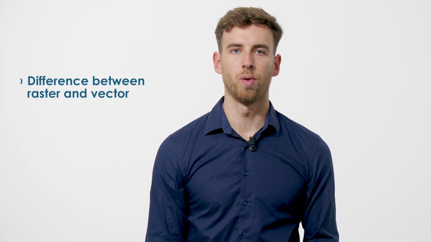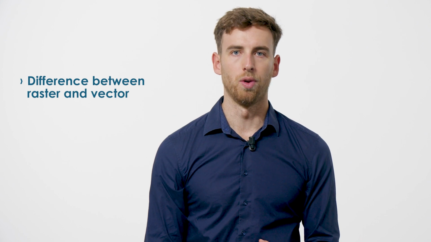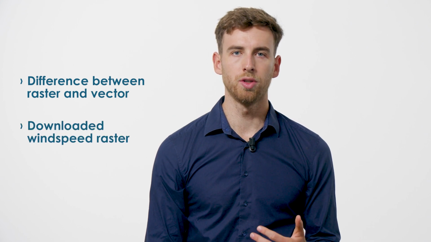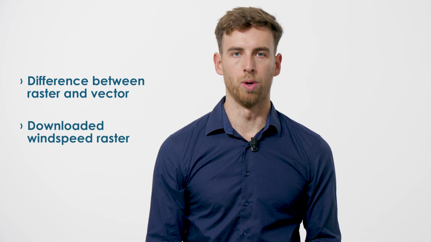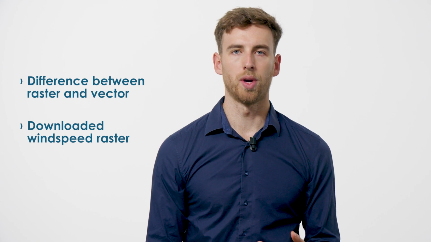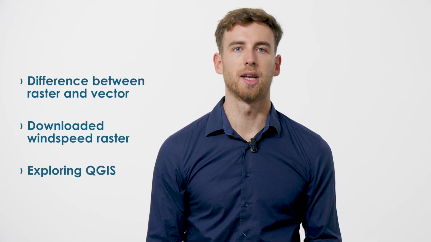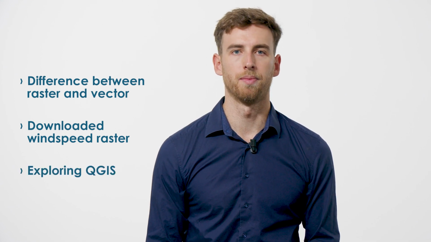So to recap, we now understand the difference between raster and vector data. We've downloaded wind speed data in GeoTIFF format from the Global Wind Atlas. And we are ready to open QGIS and start exploring and processing the data. In the next video, we load the raster file into QGIS, add country borders as a vector layer, and perform a clip operation to limit our data to a specific country or region.